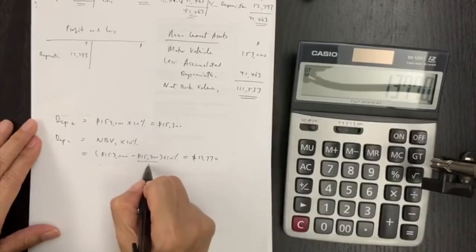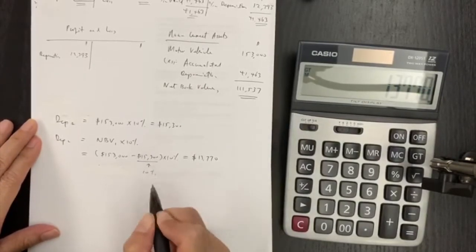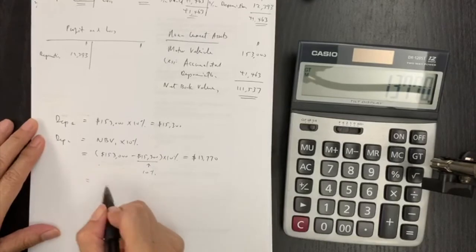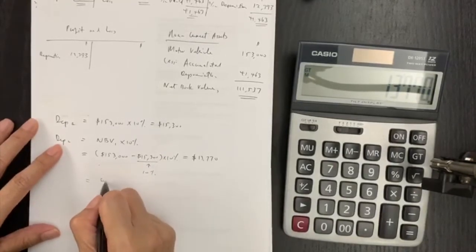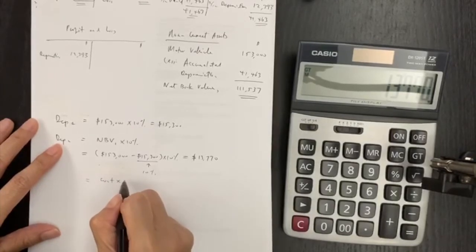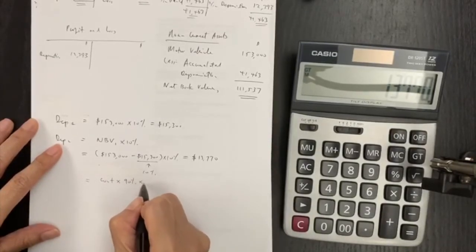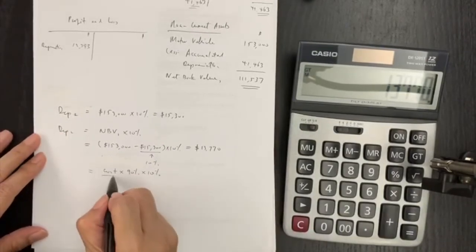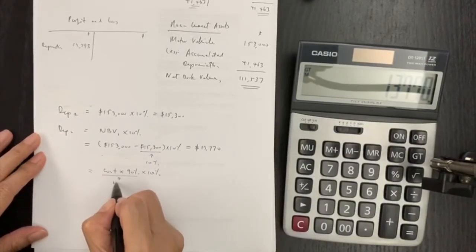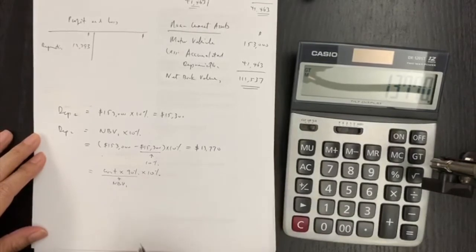And this is 10%, right? So the whole thing after minus 10%, what is net book value? Net book value will be equal to cost times 90% left times 10%. So this is the pattern. So therefore we have this, the net book value in year 1.